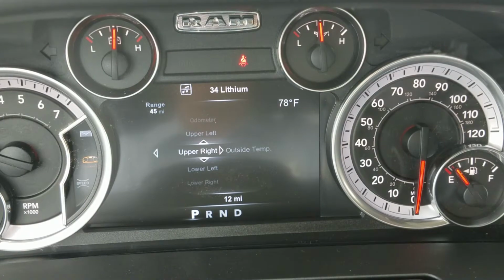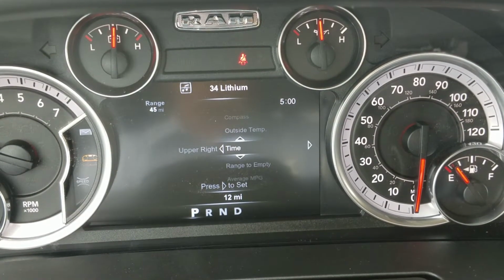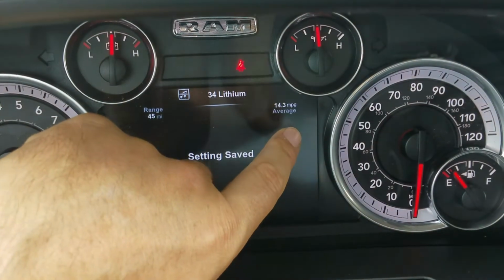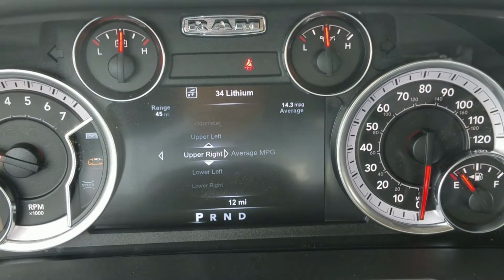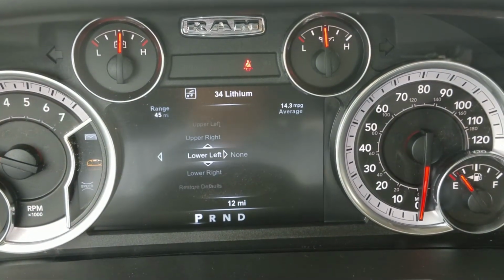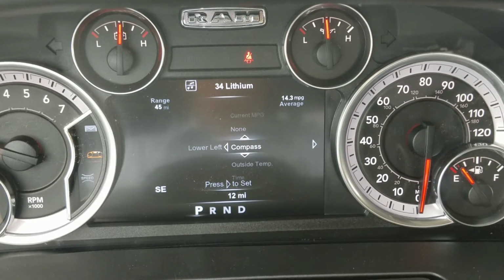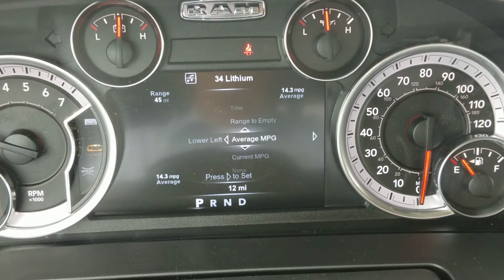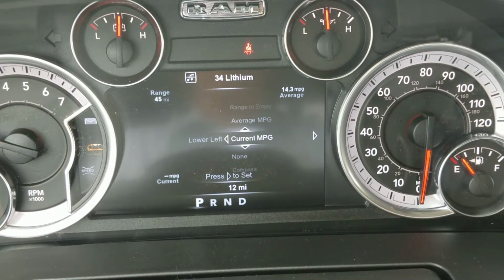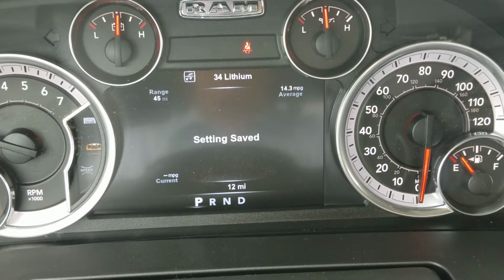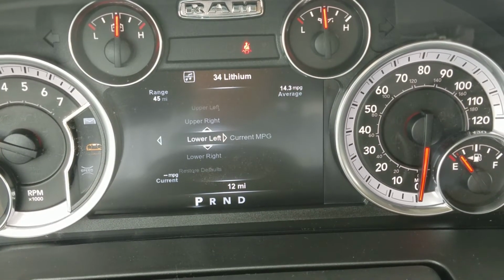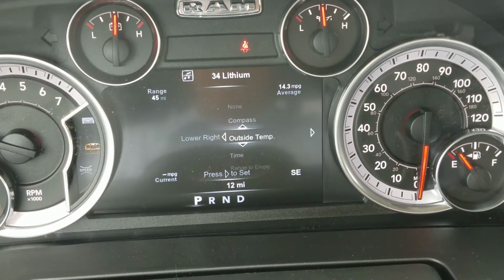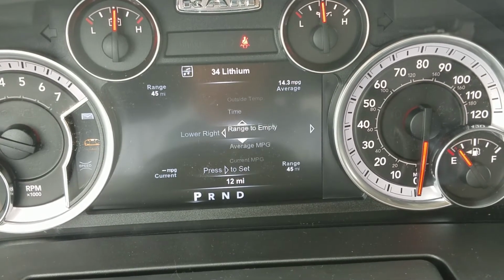And we're going to go down here to the upper right. Let's say you want to see your average fuel economy, and you can see how that data point has now been saved up here in the upper right. You can add two more data points. Let's say you want to add a data point to the lower left. Let's say you want to see your current miles per gallon. In other words, your instant. And you can even add another data point to the lower right. And again, you just go back through the same list of items that you can put over there.